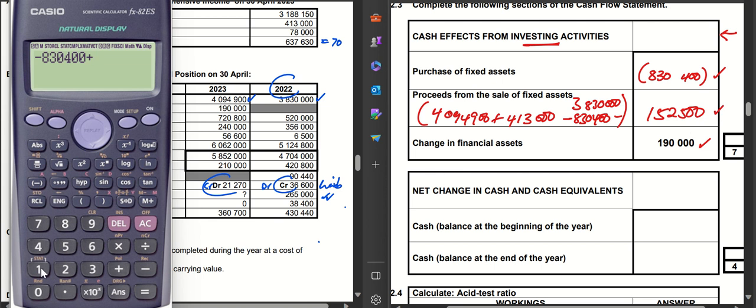152,000. Okay, let's go. Plus 152,500. And then I say again, plus what? 190,000. And then it should give me an answer now. You can see that my answer on the calculator is a negative. So I'll come here, I'll put a bracket, 487,900, because it is a negative on my calculator here. So it must be in the bracket over there. Are we okay? Please make sure you do it the way I'm doing it.